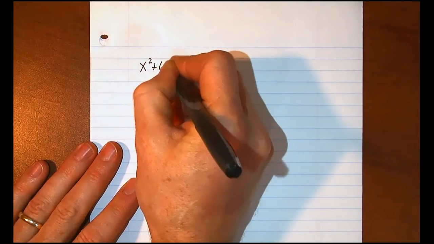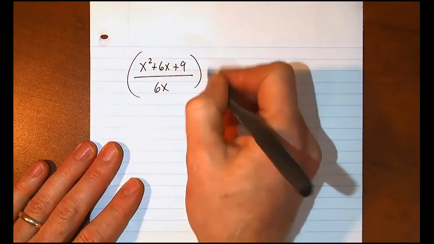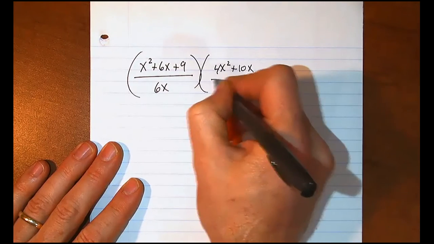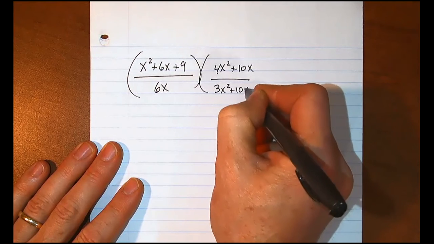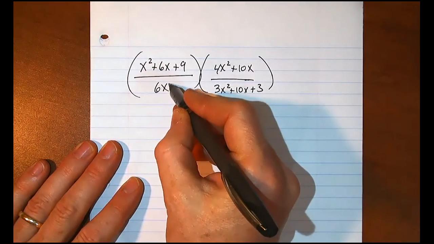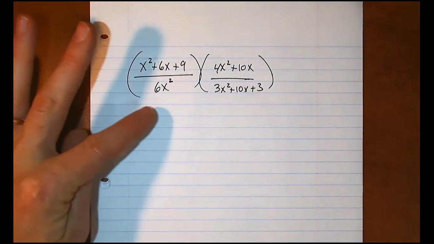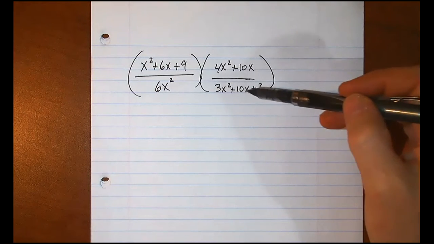Okay, so let's take a look at a couple more examples. The first example I want to look at is x squared plus 6x plus 9 divided by 6x times 4x squared plus 10x divided by 3x squared plus 10x plus 3. Oh, I'm sorry, I've got one little typo. This right here should be an x squared, okay? So I've got x squared plus 6x plus 9 over 6x squared in the bottom, 4x squared plus 10x, and a 3x squared plus 10x plus 3.